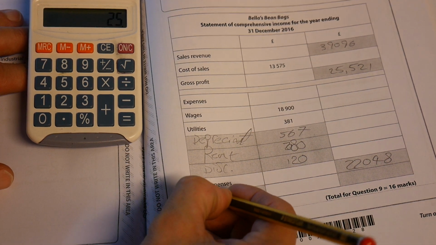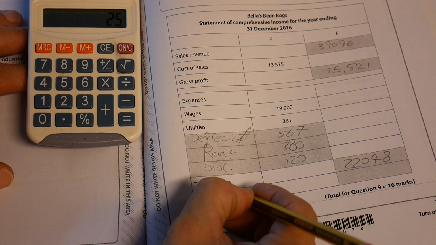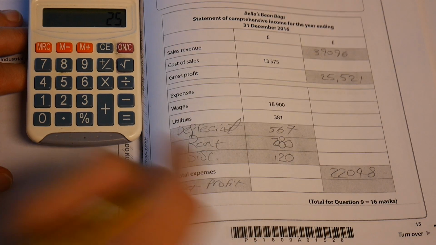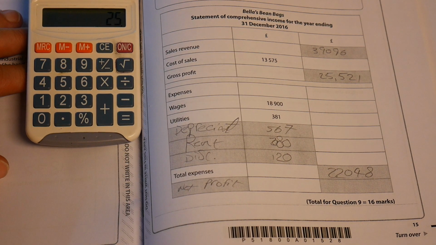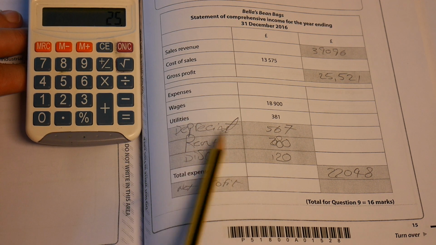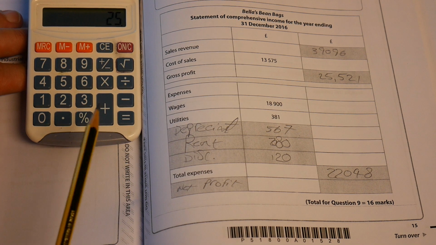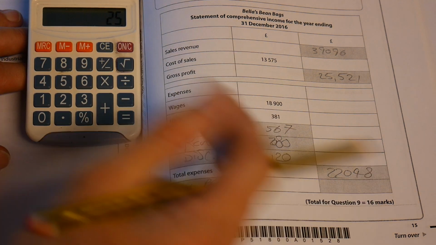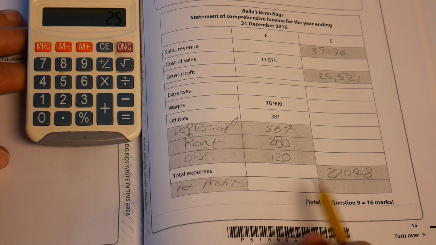Okay, nice one. So let's now do our profit for the year, or net profit calculation, and let's just put in what that is so we can show that we understand this terminology. So you might put net profit for the year, or you might put net profit, that's fine. Just notice wherever there's a shaded area, you've got to include some sort of information.